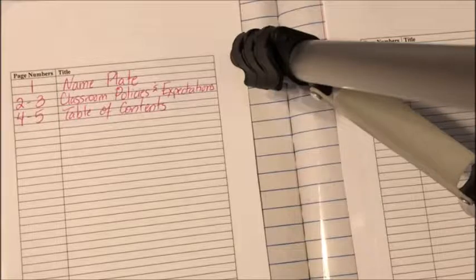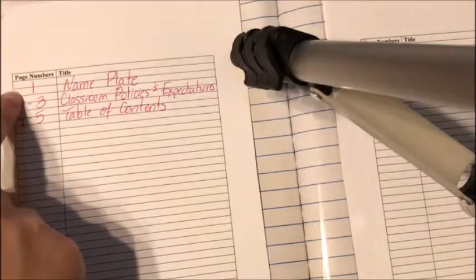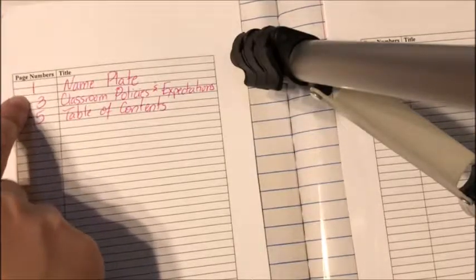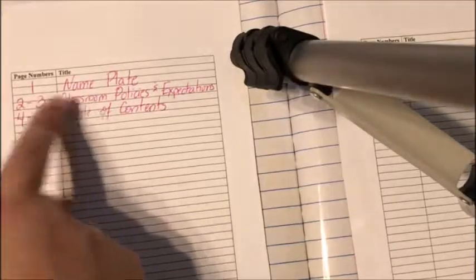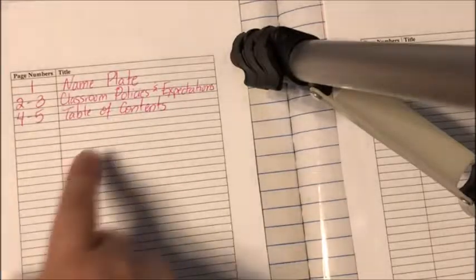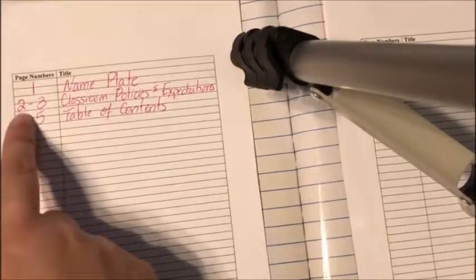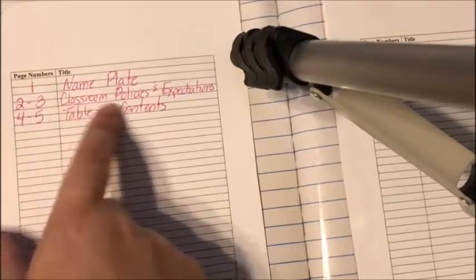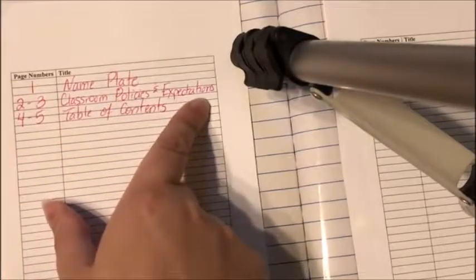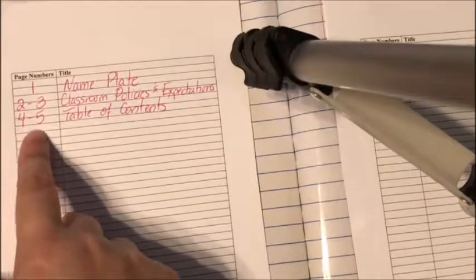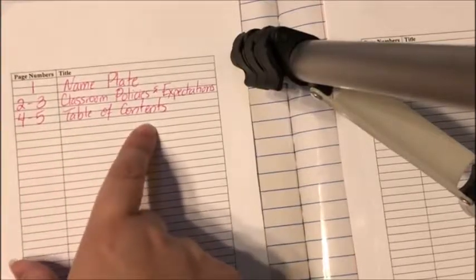For the introduction video, this is what your table of contents should look like. Notice I've used 2 lines. You don't have to use 2 lines, you can use 1 line, but I've done 2 so it's easier to see. On page 1, I wrote 1 and then nameplate, because that's what's on page 1. On pages 2 to 3, I have classroom policies and expectations. And then on pages 4 to 5, I have table of contents.